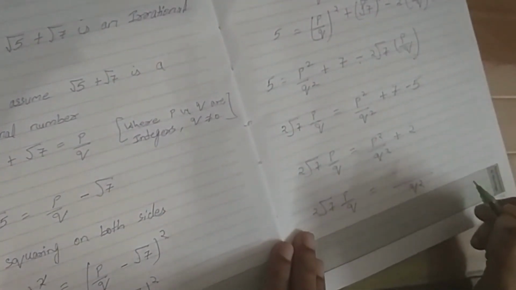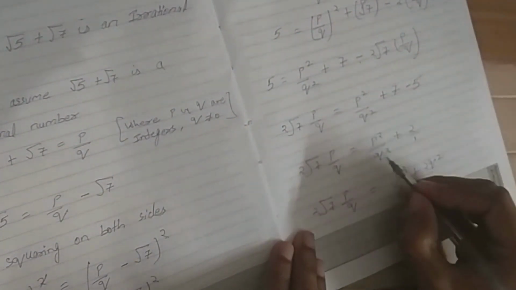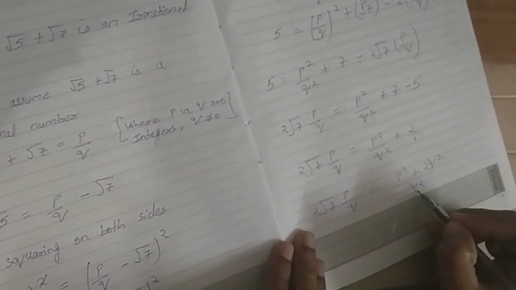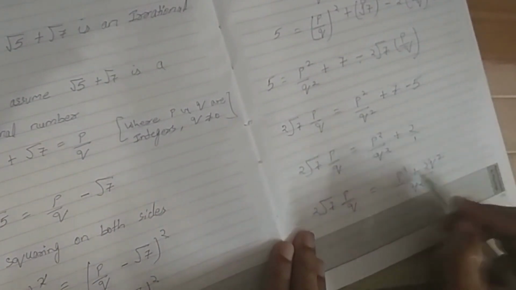So we get a single denominator, divided by Q square, right? Just write down P square plus cross multiply 2Q square. No number is there, so I am writing a 1. So Q square into 1 is Q square only. Already we have P square, that's why we have written P square simply plus cross multiply 2Q square.